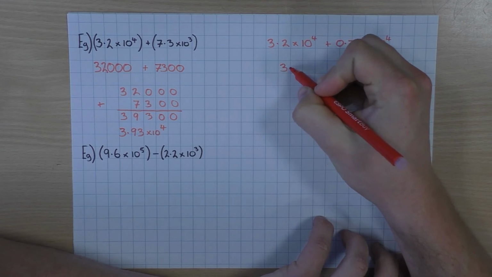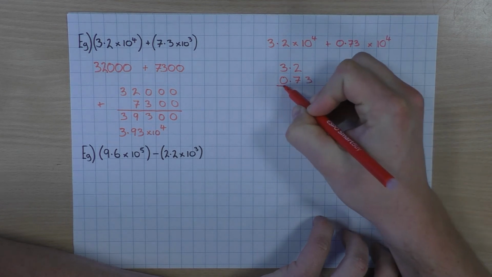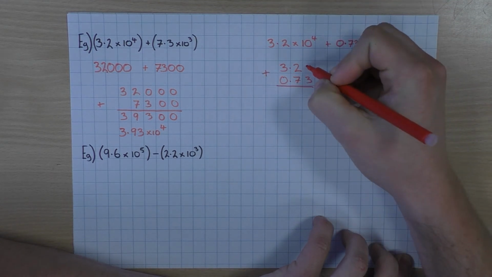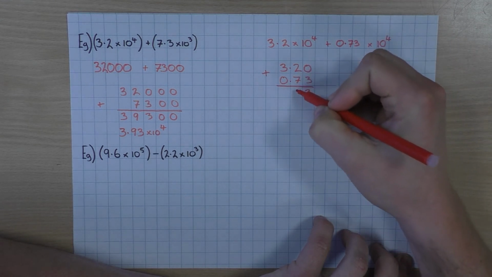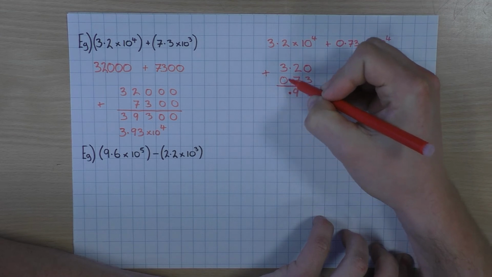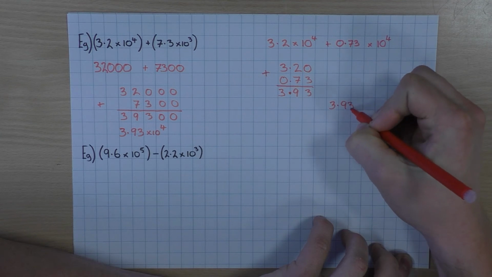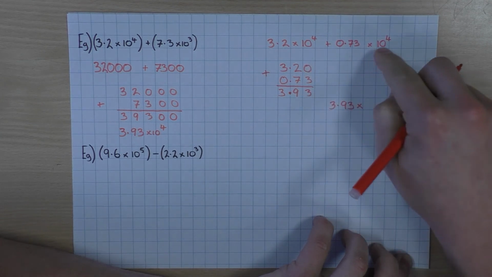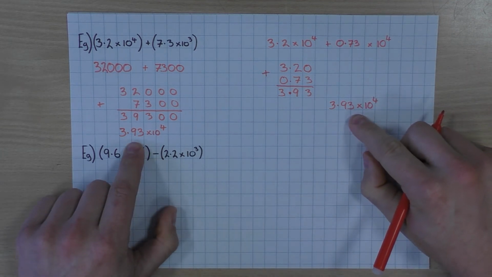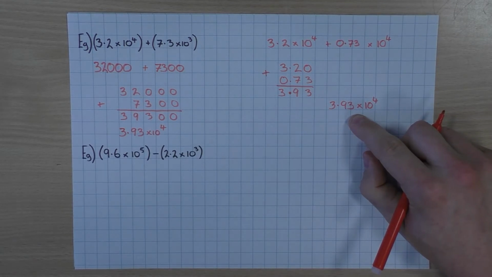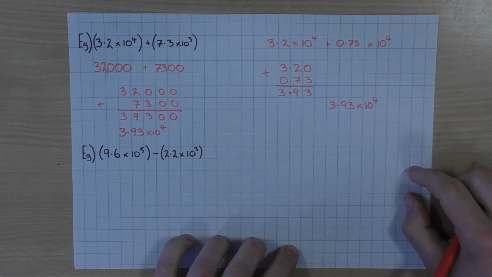So I'm going to have 3.2 and 0.73. And I can add these together. And I'm just going to add the 0 in here to make the calculation a bit nicer. So 0 add 3 is 3, 2 add 7 is 9. Don't forget the decimal point, and then 3. So I'm going to have my 3.93 times 10, because both of them are times 10 to the power of 4. And as you can see, I get the same answer. It's just that one might be a little bit easier to do, less likely to make a mistake. But you can do it by manipulating the numbers there.